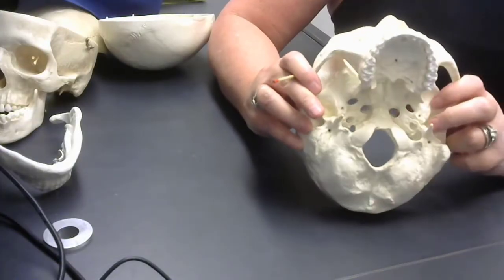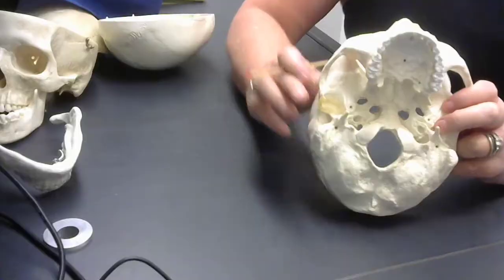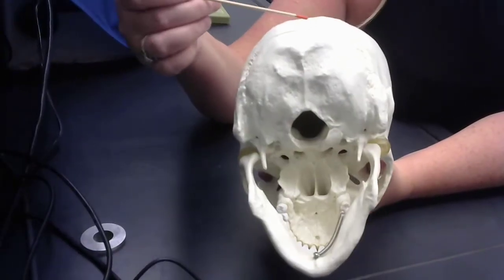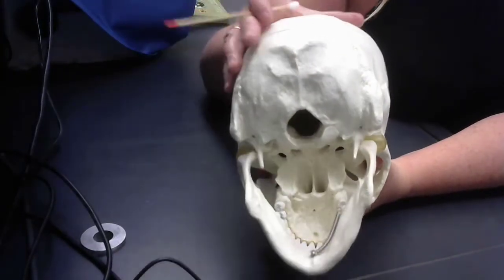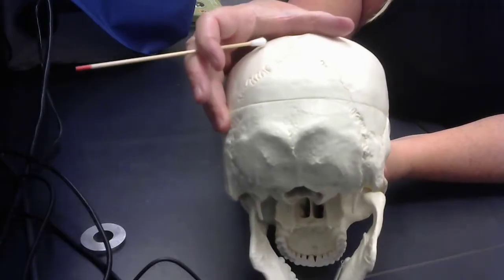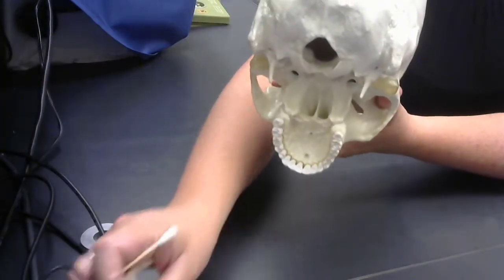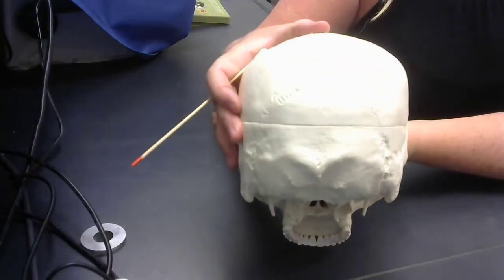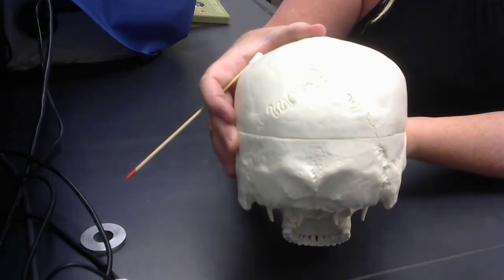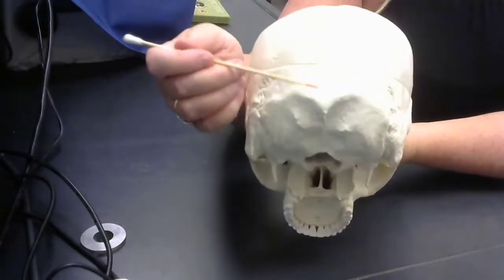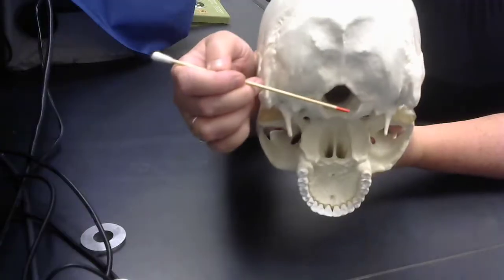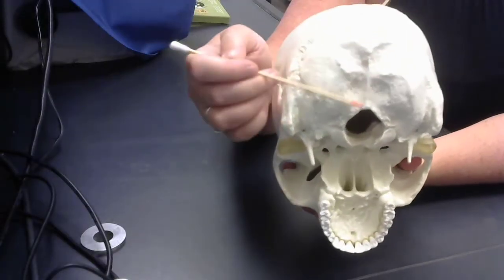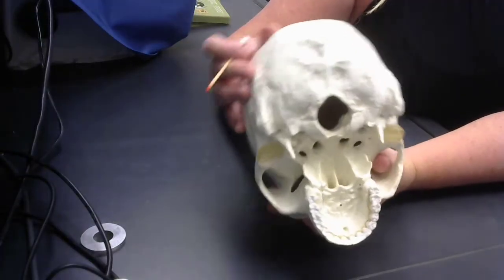So let's look at some structures of the occipital bone. All right, so remember, this whole thing is the occipital bone. Remember, we've got the lambdoidal suture here in the back. This is all occipital bone, and all this at the bottom is still occipital bone.